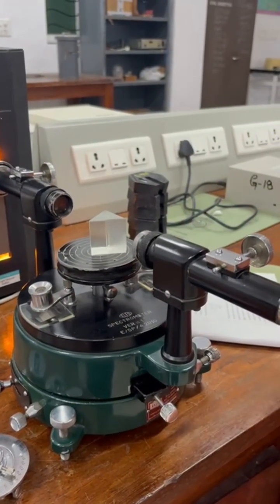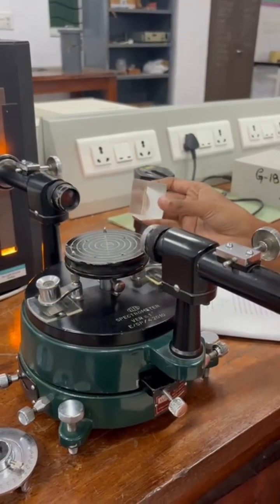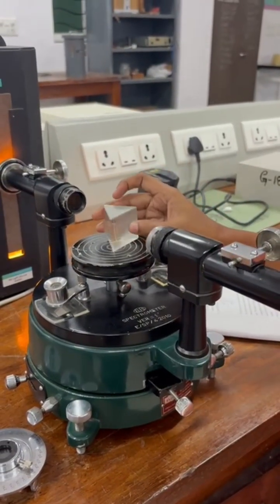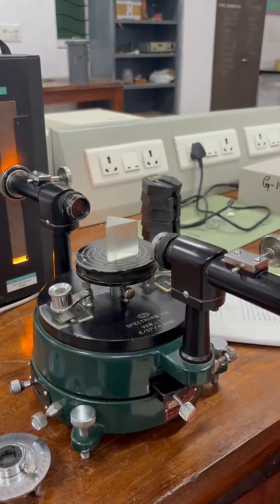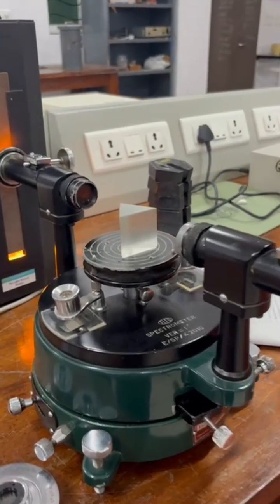Now we have to take the prism out and keep it in such a way that the light only focuses on one side of the prism. This will give the refraction.